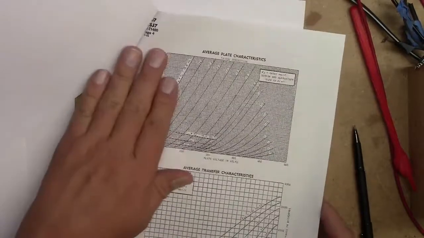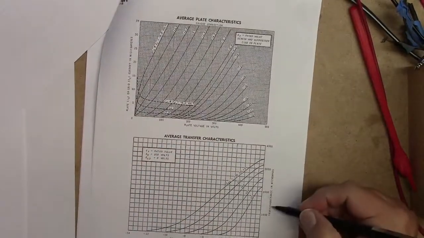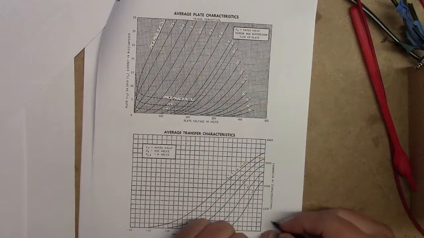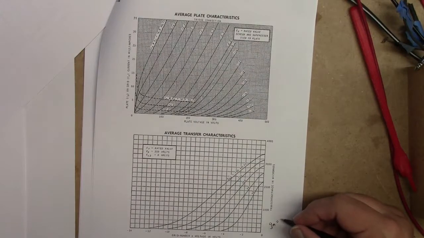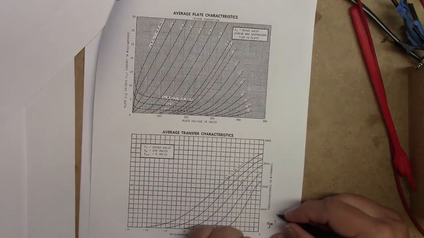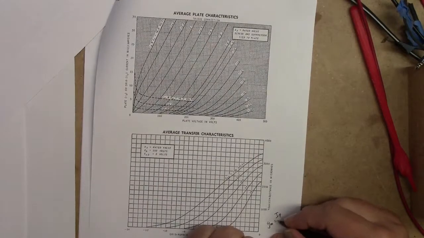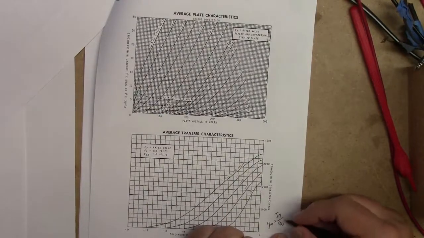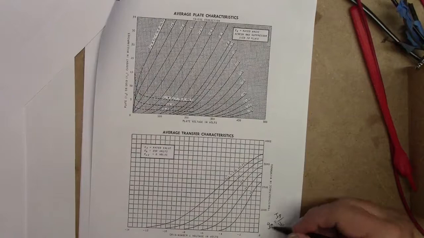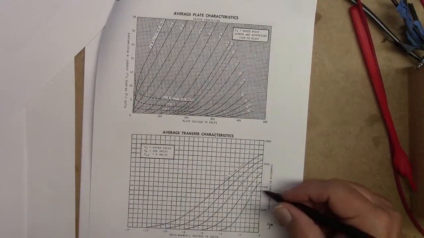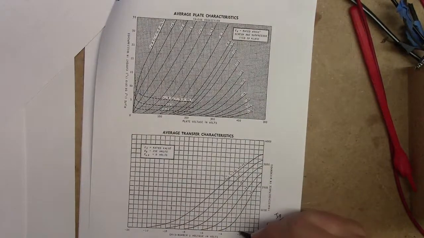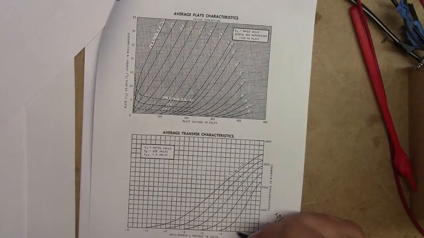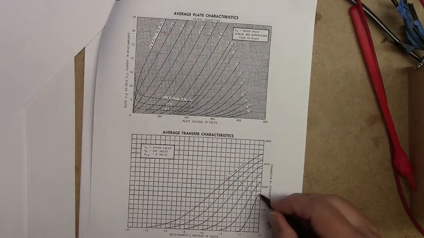All right, let's look at something else here. The previous graph over here is the transconductance in micromhos. The transconductance, G sub m, is equal to the change in plate current over the change in grid voltage, VG. So that's what G sub m is. Now, let's say we do the same thing again. We'll draw in a 25 volt graph on the screen, and we come in, so I'd say maybe about here.